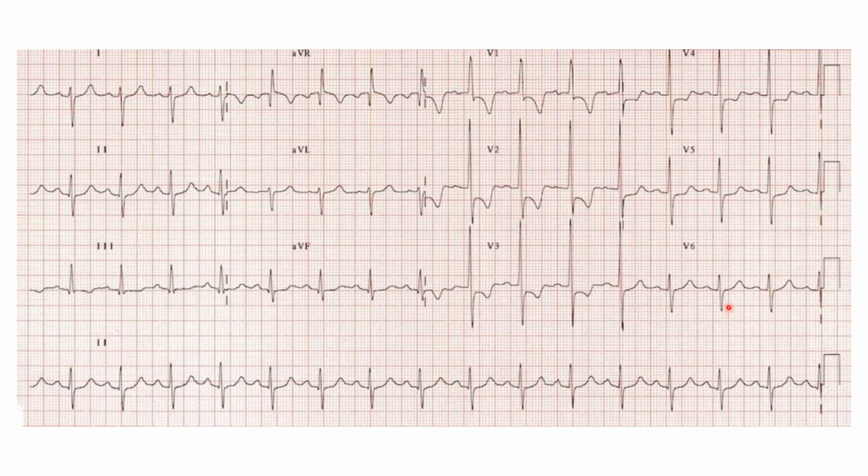Then let's look in V1 to V4. So V1 in particular, we can see that we've got some ST depression, and in V4 as well, if we look, we've got ST depression, and we also have some T wave inversion too.